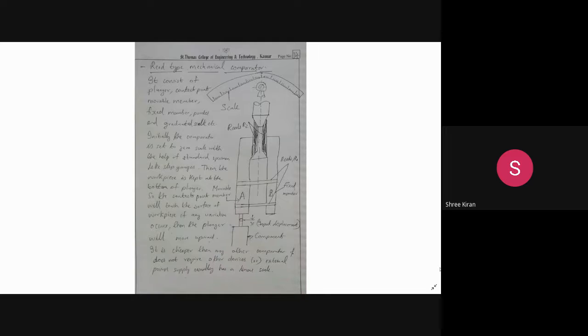Initially, at the initial stage, the comparator is set to zero. It consists of a plunger, contact point, mobile member, fixed member, pointer, and graduated scale, etc. The comparator is set to zero scale with the help of a standard specimen like slip gauges. Can any one of you explain what you mean by slip gauge?